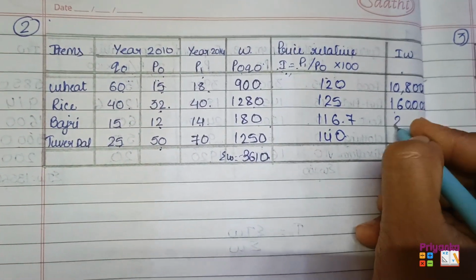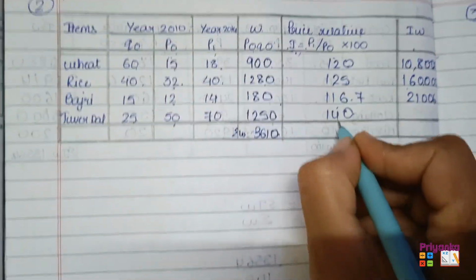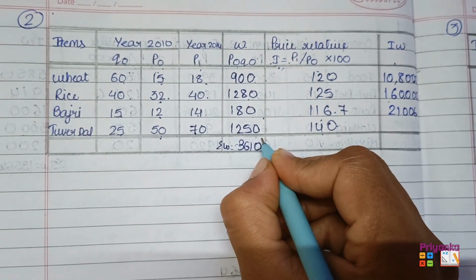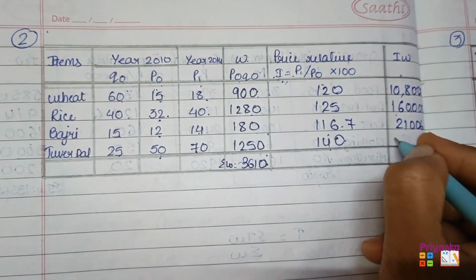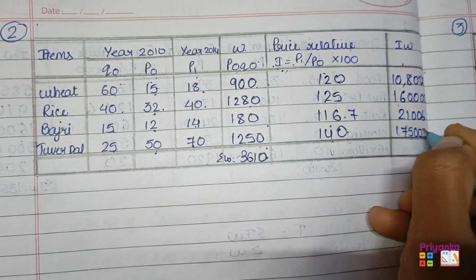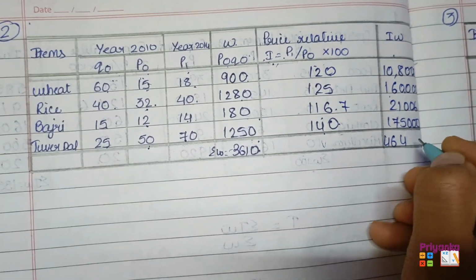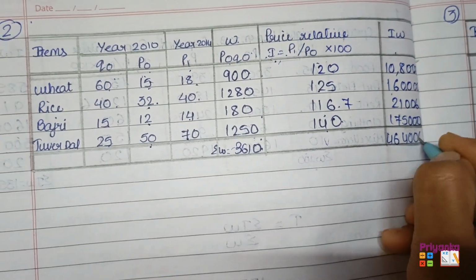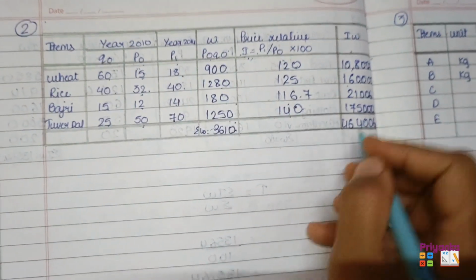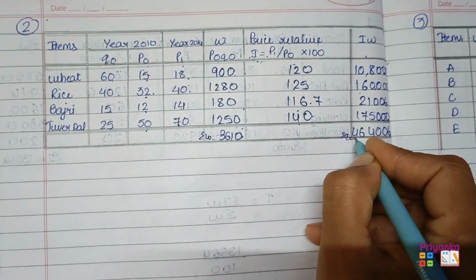Here we get 21006. 140 multiplied by 1250, that is 175,000. And get the total of this, that is 464,006. So after getting the total, that's our sigma IW.